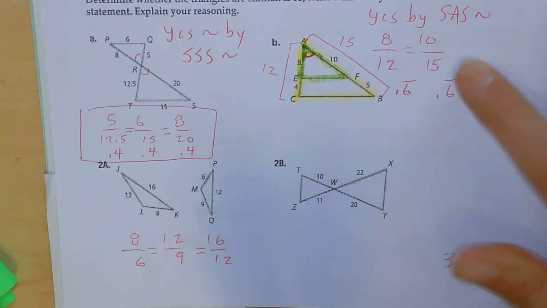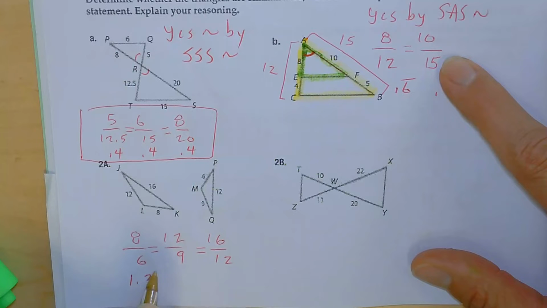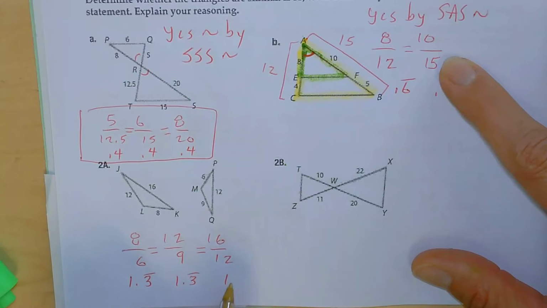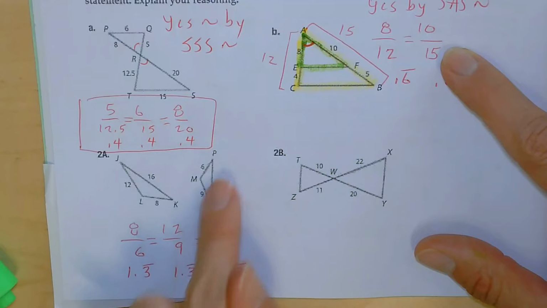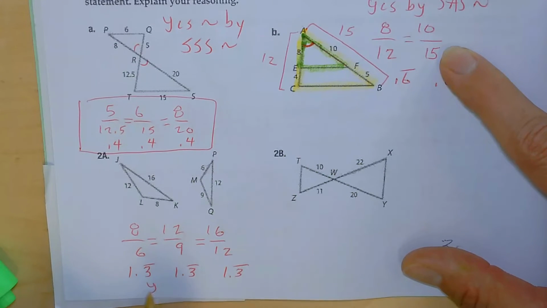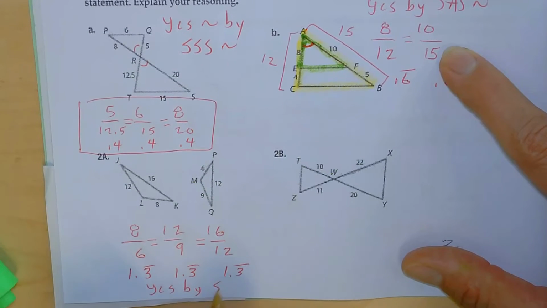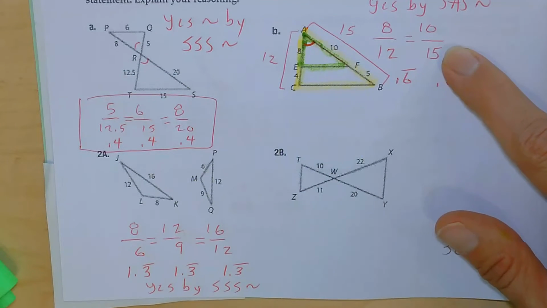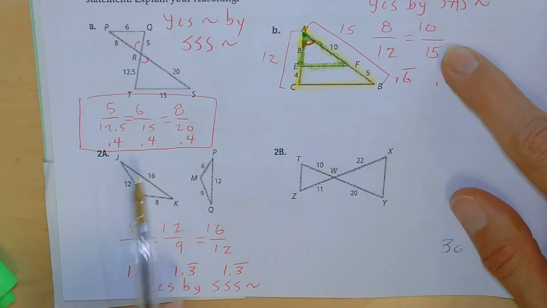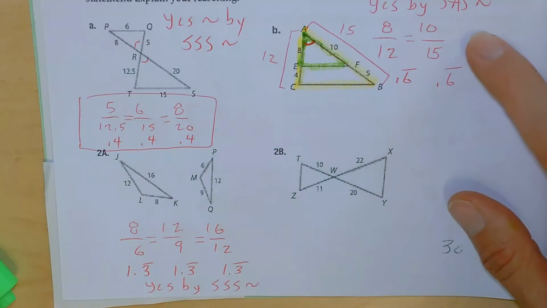Okay, so you would divide each of those. I've already divided them for you. You're going to get 1.3 repeating for all of them. So we would be able to say that these triangles are similar, yes, by SSS similarity, and you don't even have to check the angles. It's a shortcut, just like we did earlier in the year. This is just a shortcut to see if they're similar, not congruent.